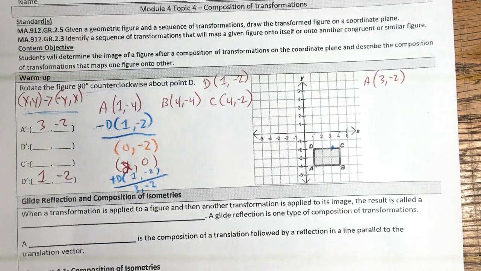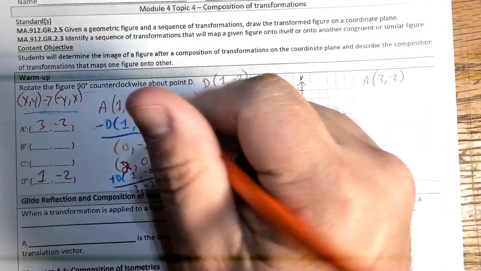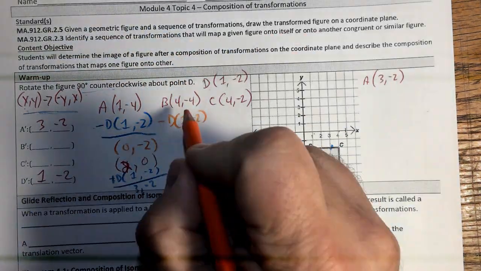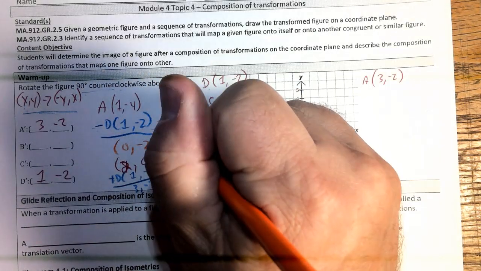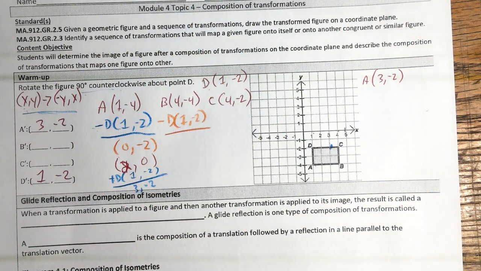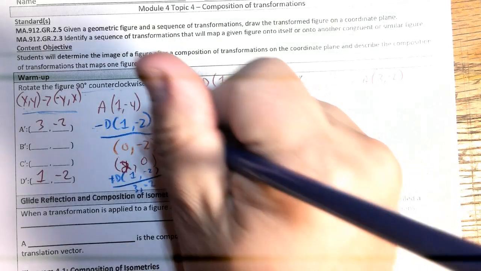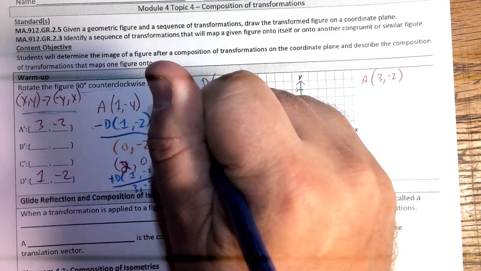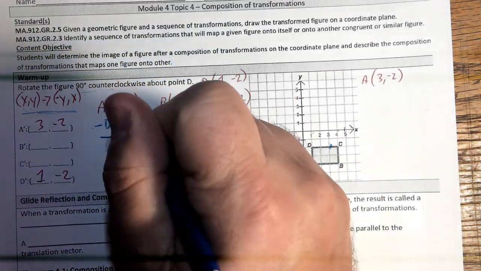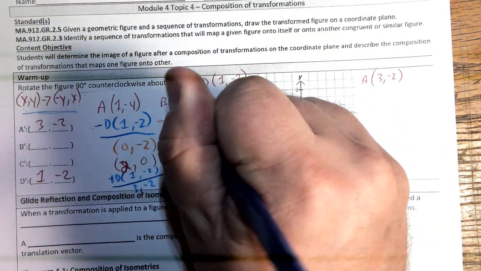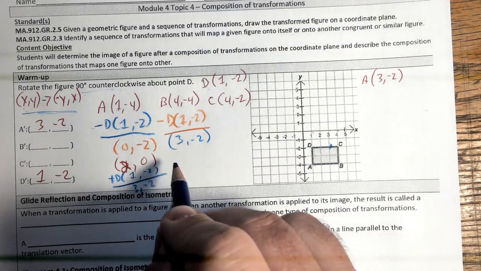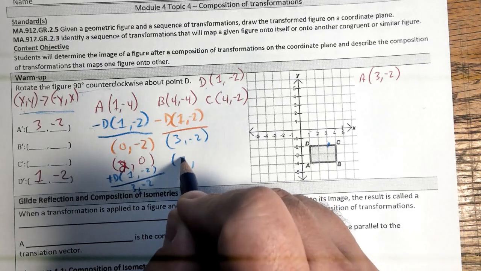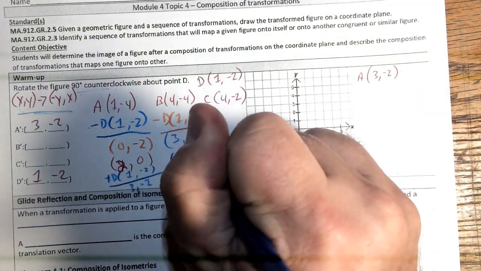Okay, so B, subtracting D, (1, -2). 4 minus 1 is 3. Negative 4 minus negative 2 is the same thing as over here, negative 2 again. So our (x, y) to (-y, x): negative 2 becomes positive 2, just like it did over here, and 3 comes around.